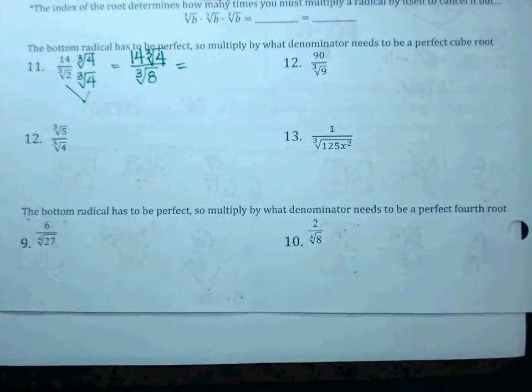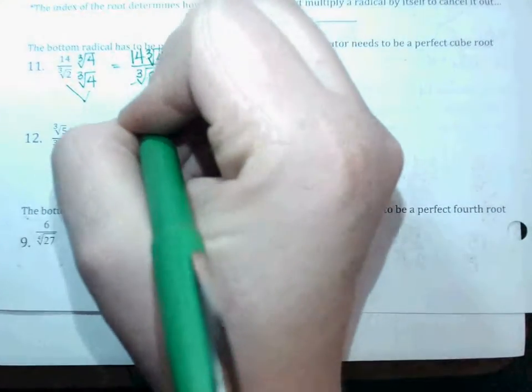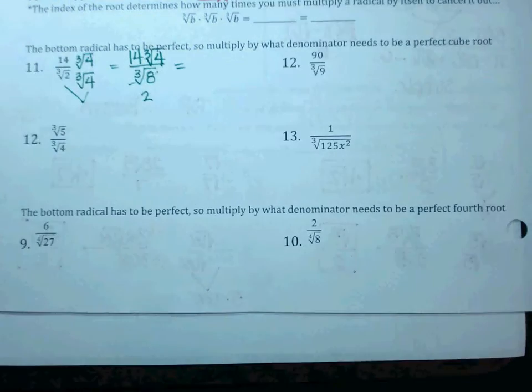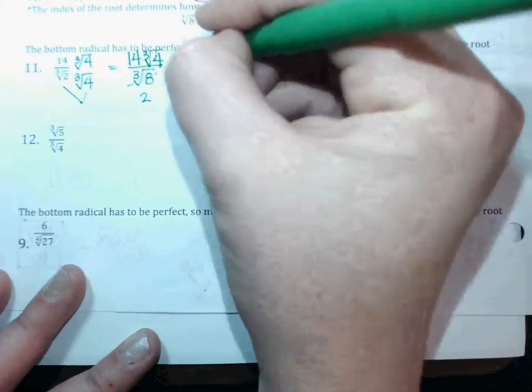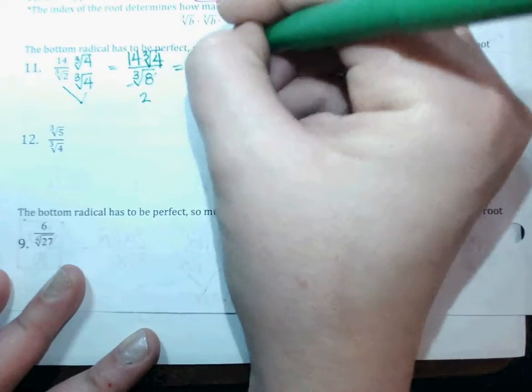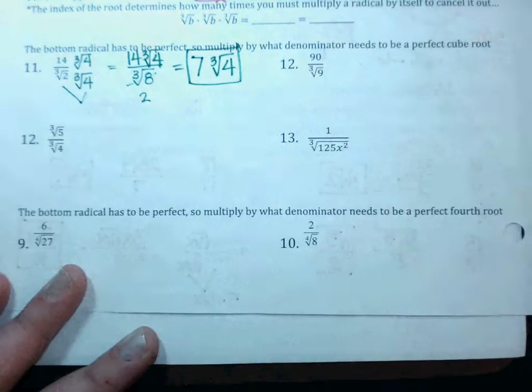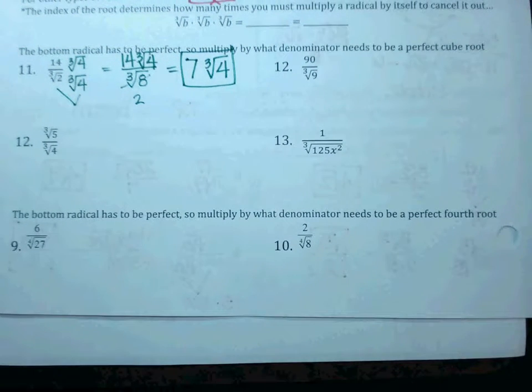But then I would say, wait, cubic root 8 is perfect, that's a 2. Can 14 divide by 2? What is 14 divided by 2? 7 cubic root 4. That's crazy. Okay? So when it is a different root, you can't just copy the bottom. You have to try to get to the next perfect number off your list. Okay? So let's do the next one.